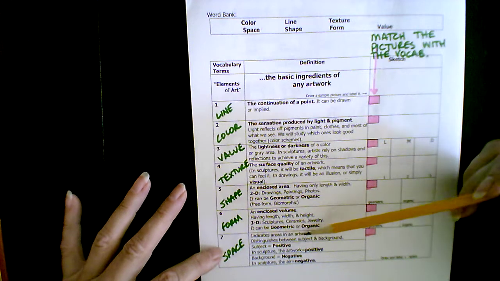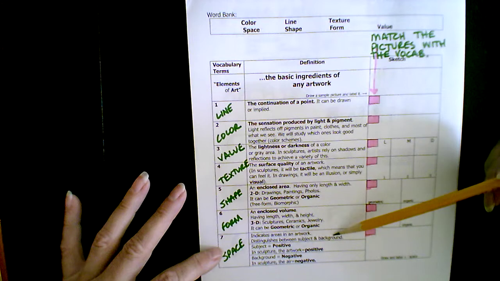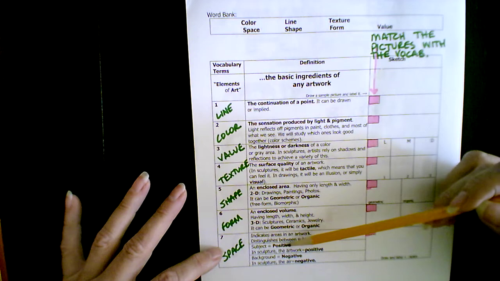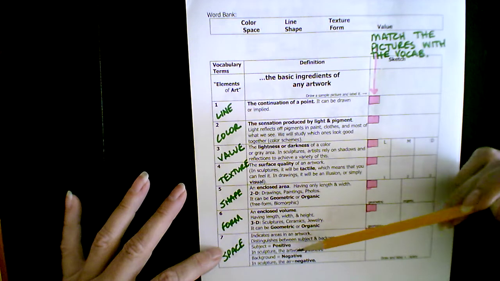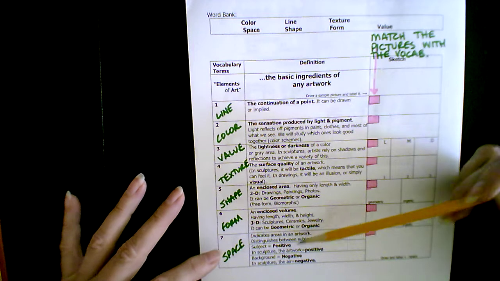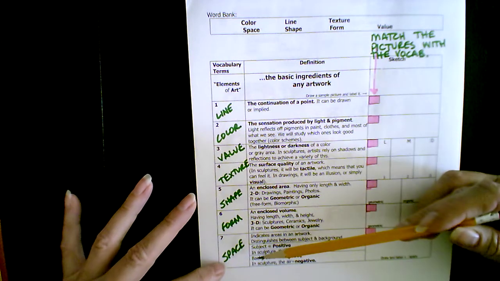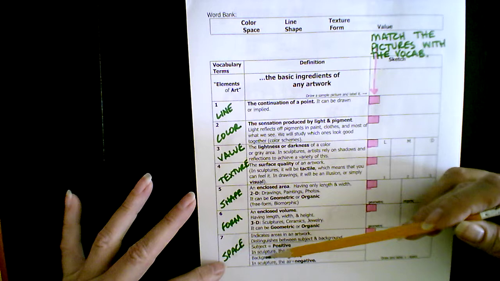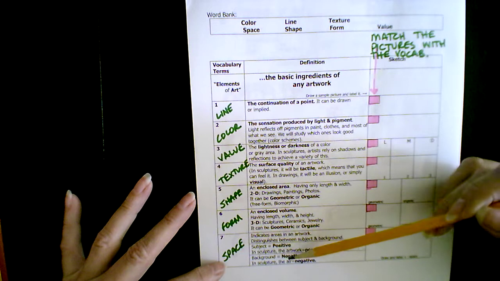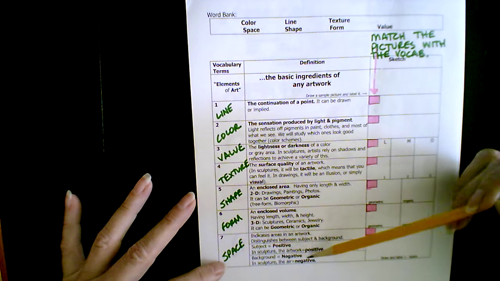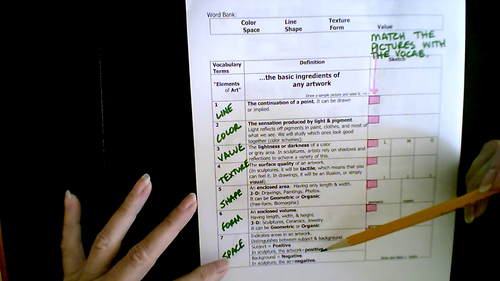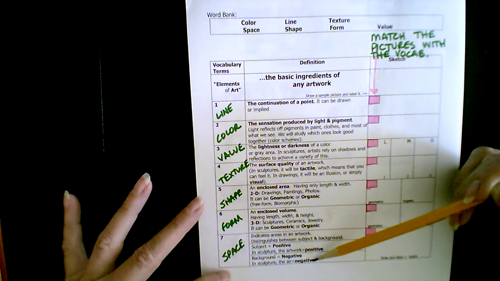Space indicates areas in an artwork. It distinguishes between the subject and the background. The subject is the positive space. In sculpture, the artwork is the positive space. It's the subject. In any artwork, the background is the negative space. In sculpture, the air is the negative space. So your artwork's positive, the air is negative.